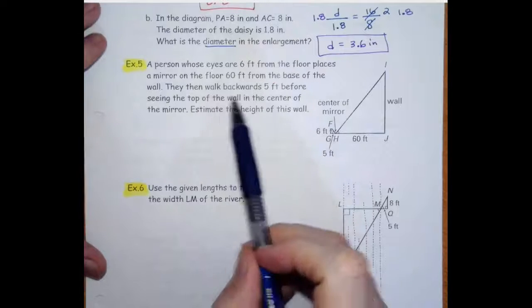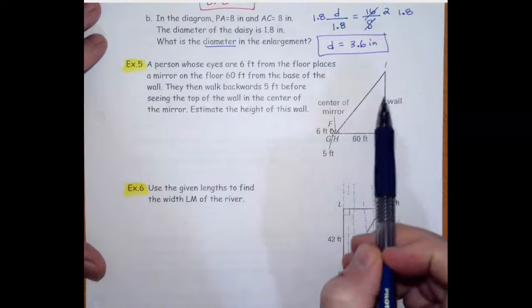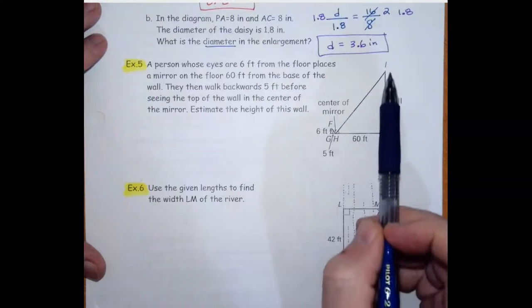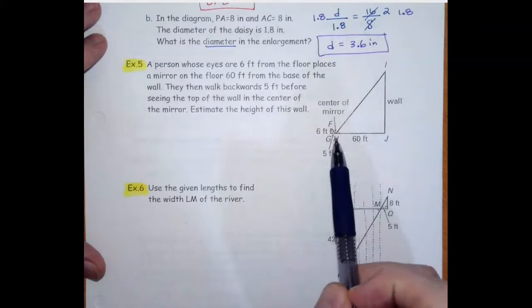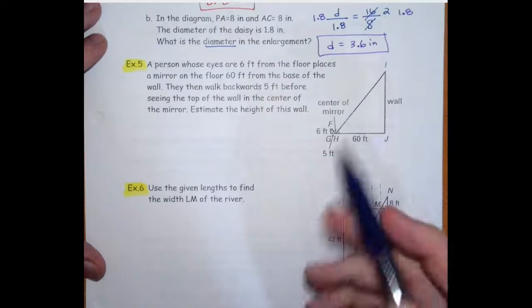Alright, so here we have a person, and they're looking down at a mirror, and the mirror is pointed to the top of a wall. That's a pretty tall wall. The person is standing 5 feet away from the mirror and 60 feet away from the wall.